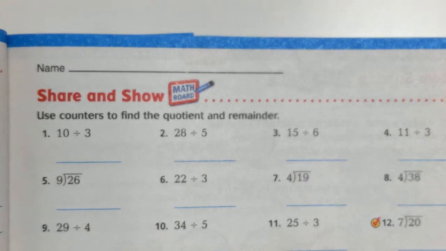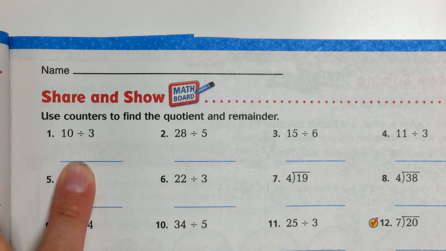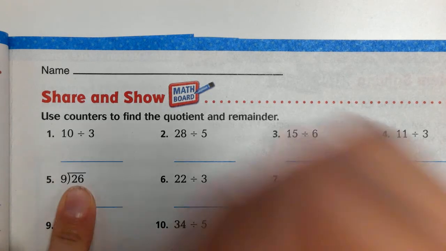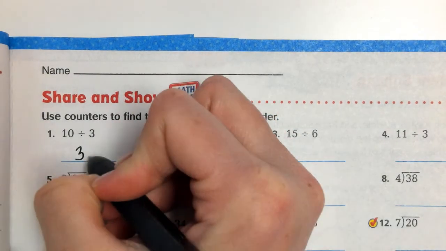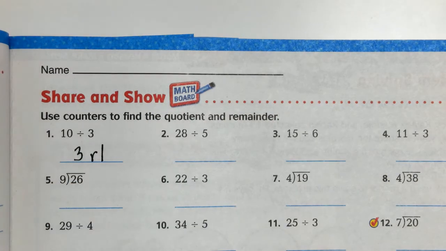Alright, so when I have 10 beans and I divide it into 3 groups, how many beans are in each group? 3. I have 3 beans in each group, and how many do I have left over? 1. So I have a remainder of 1, and so that's how I write my answer.